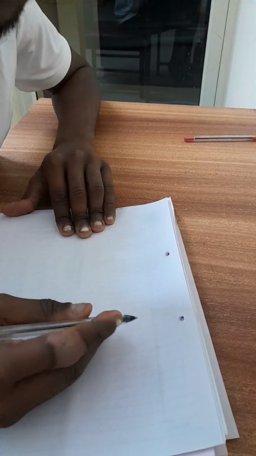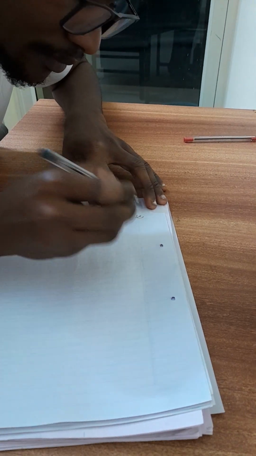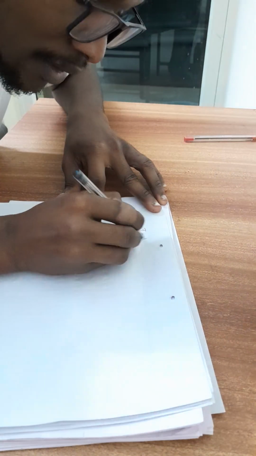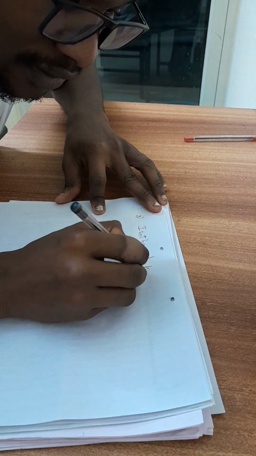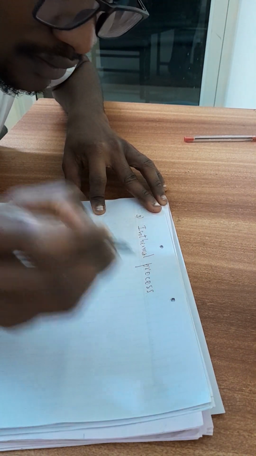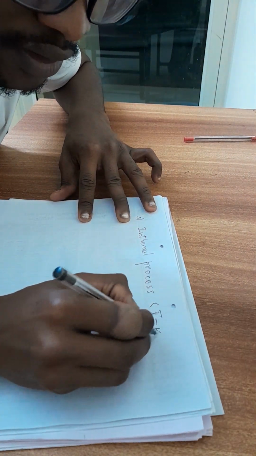Okay, hi everyone. Again, here we are. We are now at the third process. It is isothermal. Okay, isothermal process. In this isothermal process, we know that the temperature is constant.